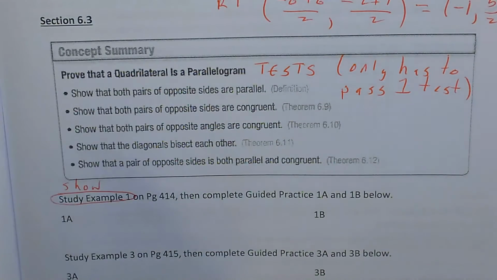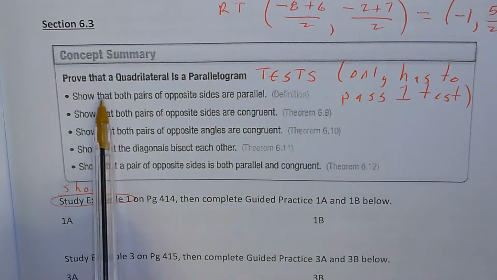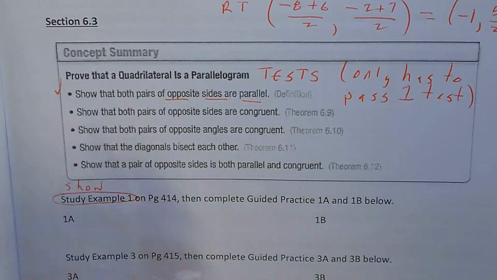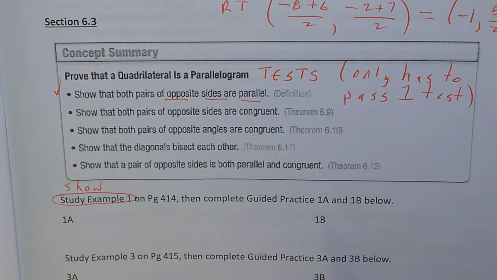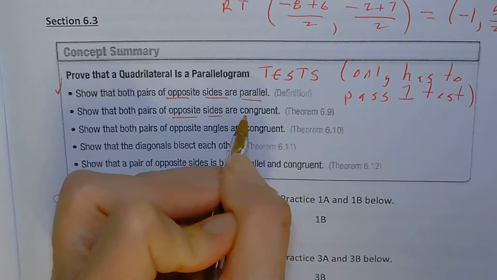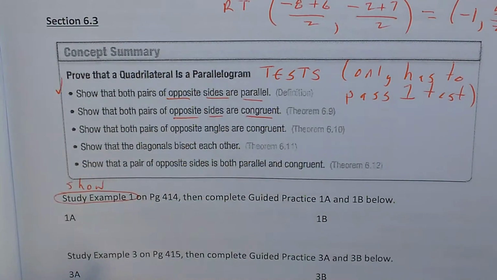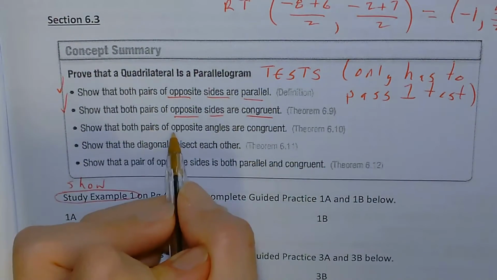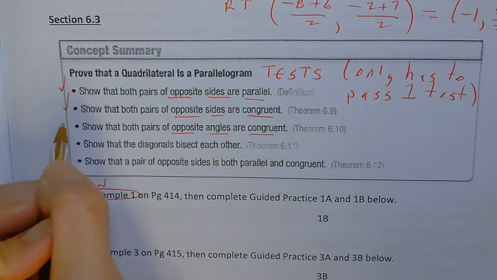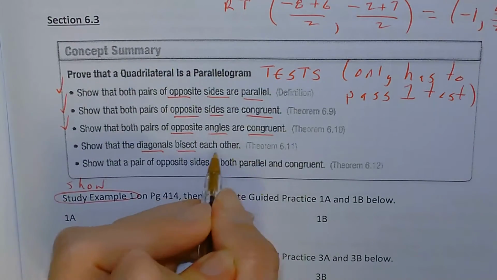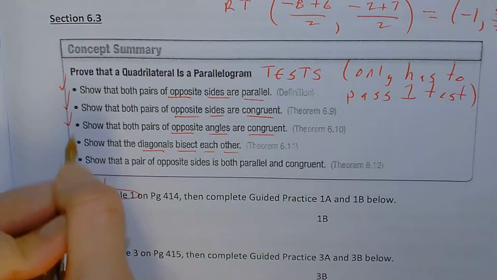Okay, so let's read the tests because the tests are very similar to what we just discovered. If you can show that both pairs of opposite sides are parallel, then we know it's a parallelogram. That's an option. If you can show that both pairs of opposite sides are congruent, then we know it's a parallelogram, which is an option. If you can show that both pairs of opposite angles are congruent, then you can say it's a parallelogram. If you can show that the diagonals bisect each other, then it's a parallelogram.